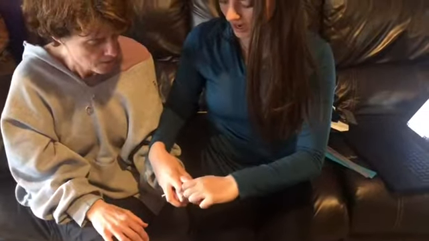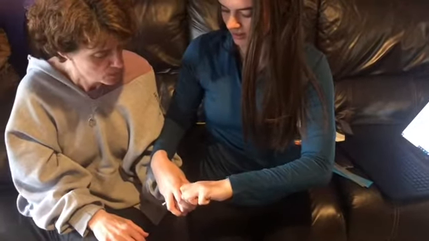Okay, next is the thumb axial load test, and this is for a thumb fracture, and a positive is pain. I'm just gonna put an axial load on it.